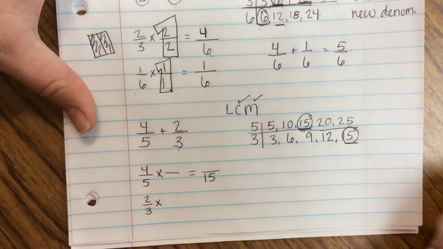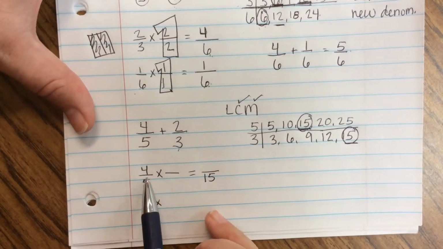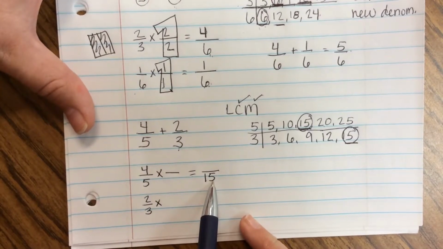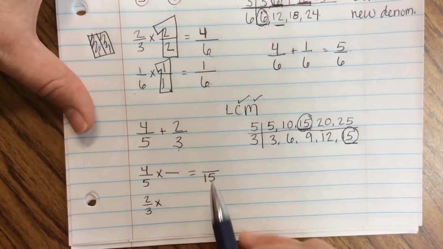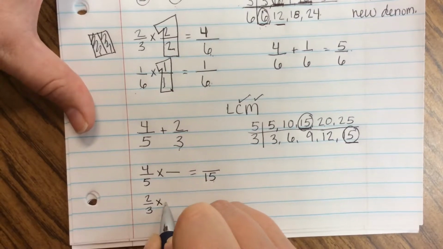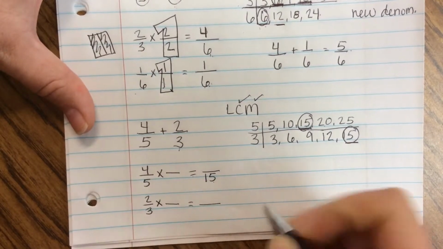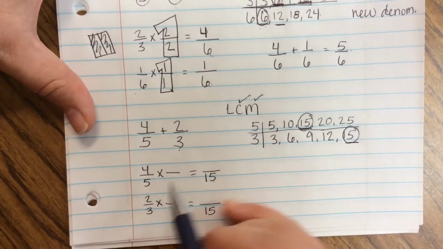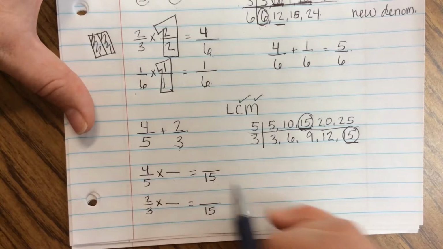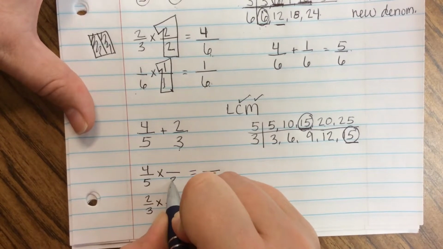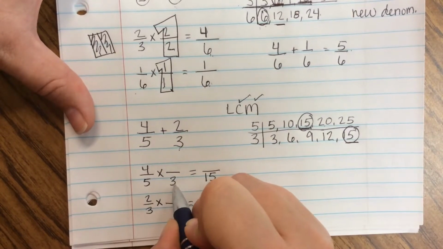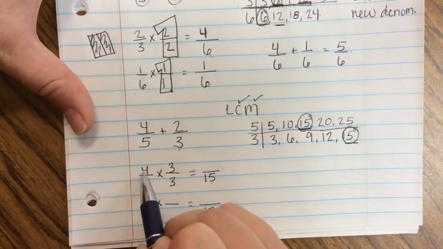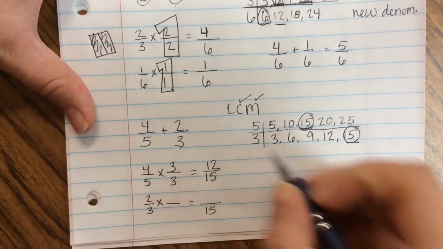my new fraction. I know that I must multiply by something to get me a new fraction that has a denominator of 15. That comes from my LCM. I know I'm multiplying 2/3 by something to get me a denominator of 15, which comes from my LCM. 5 times what gives me 15? 5 times 3 gives me 15. What I do to the bottom, I must do to the top. 5 times 3 is 15. 4 times 3 is 12.